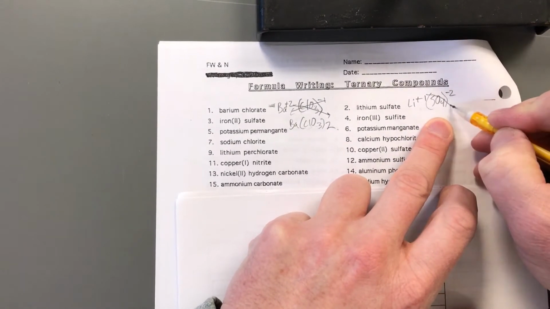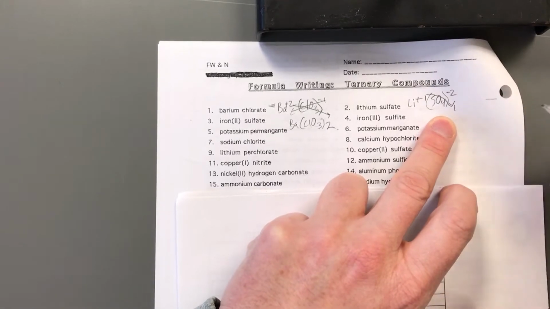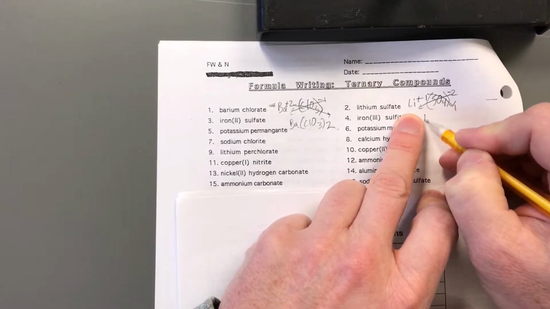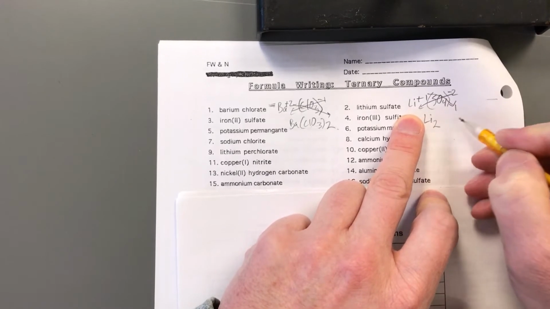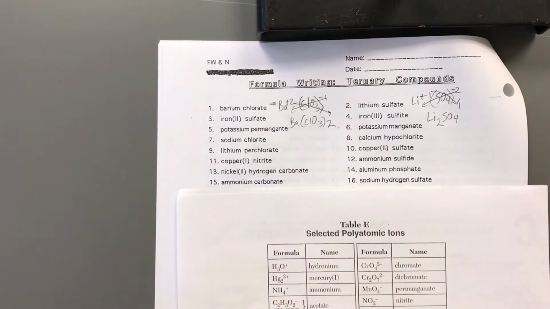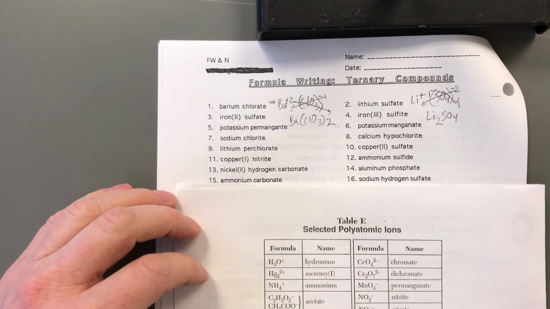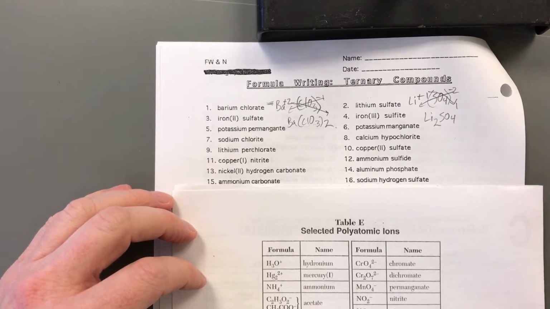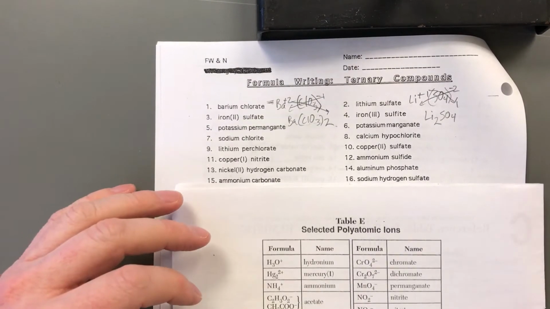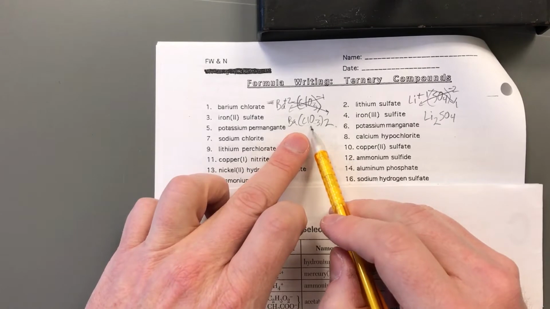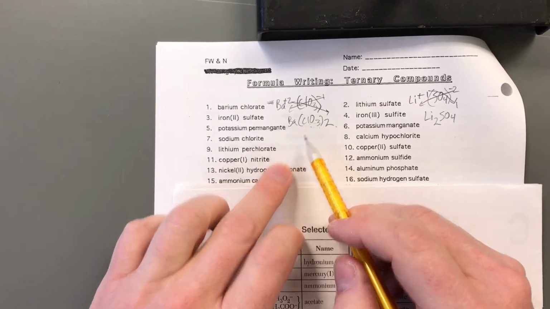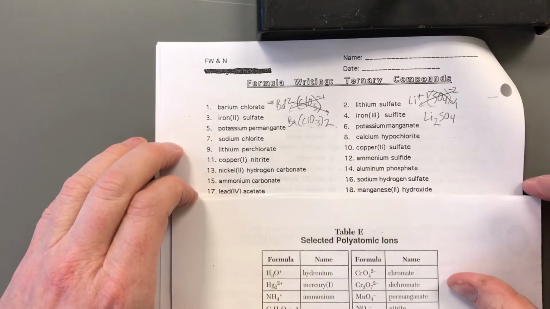because if I bring my 1 down, I really don't need to do anything because, again, it's just a 1. If I bring my 2 down, I have to put the 2 there. So Li becomes Li2, and then SO4 just stays SO4. You don't necessarily have to put it in a parenthesis. If you want to put it in parentheses, you can. You wouldn't lose credit, but you don't need it because I haven't changed the number, where in this case I have 2 sets of my chlorate ion.